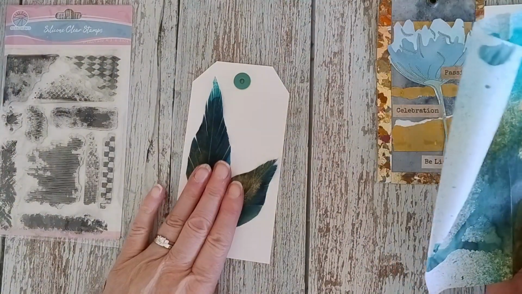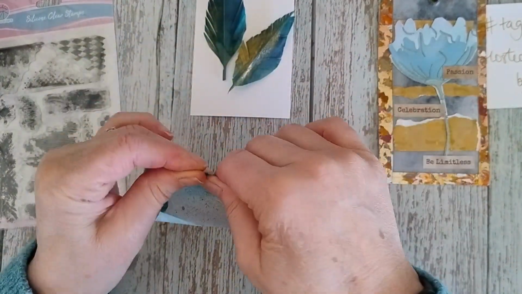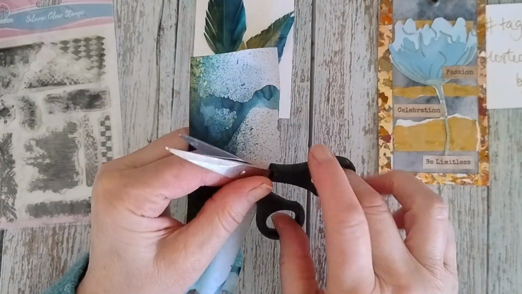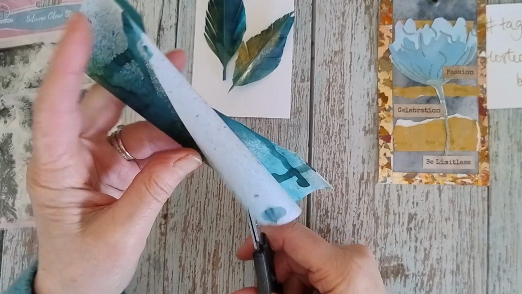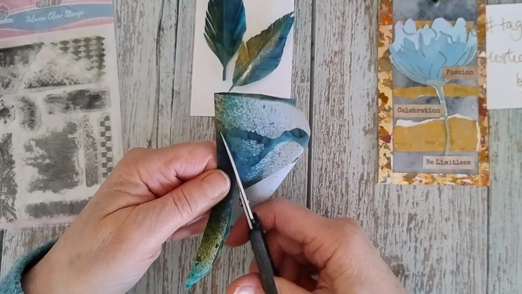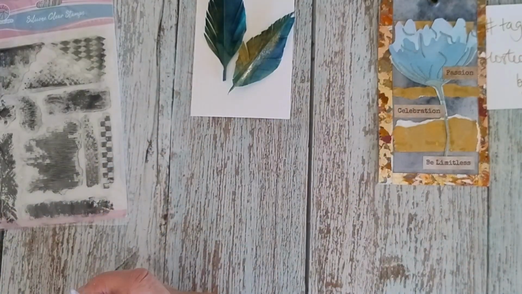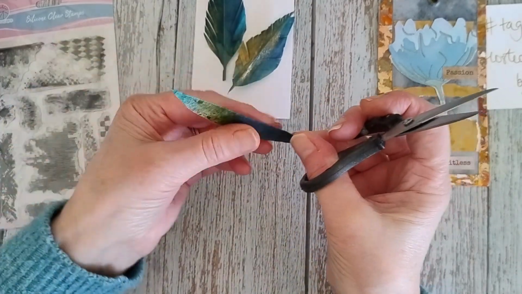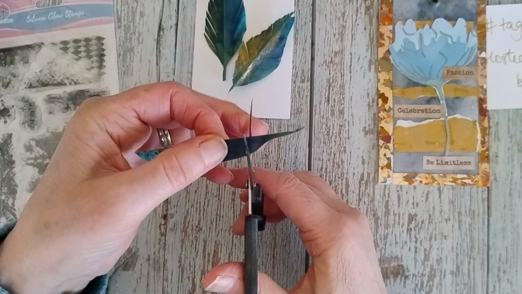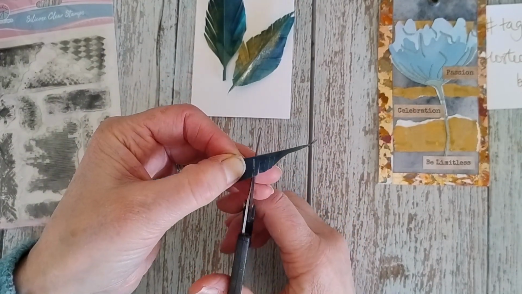So I've got two done there, and then I've got this piece, so I thought I would just fold it in half there, and all I did was cut a kind of feather shape, leaf shape, whatever you want to call it, like that. And then I just cut the sides, keeping it double, just to make a kind of feathery edge.